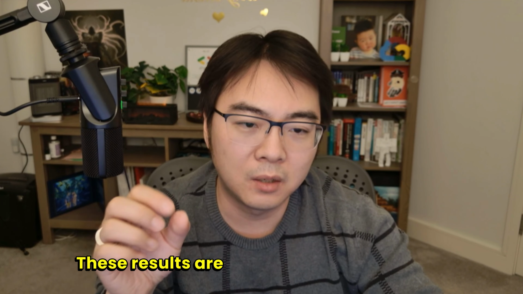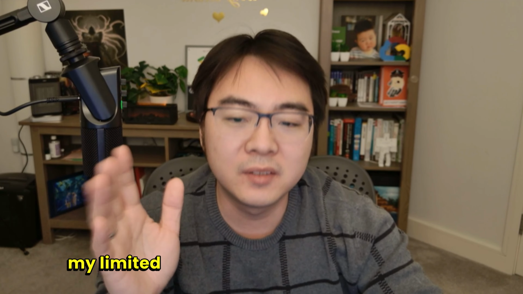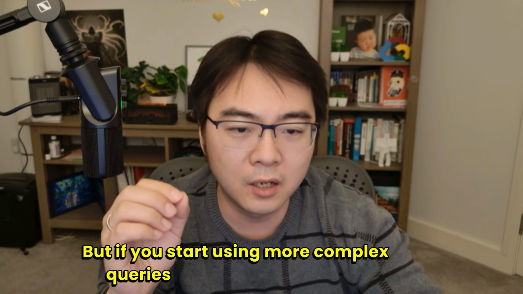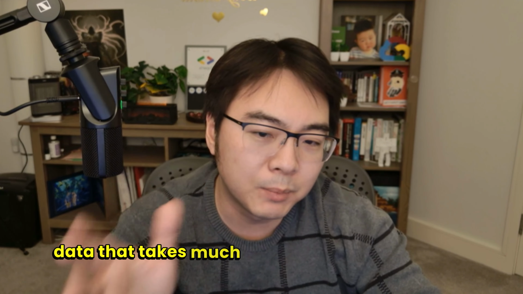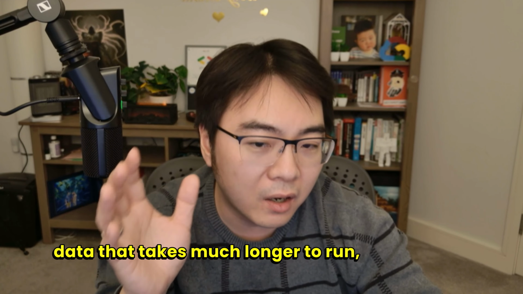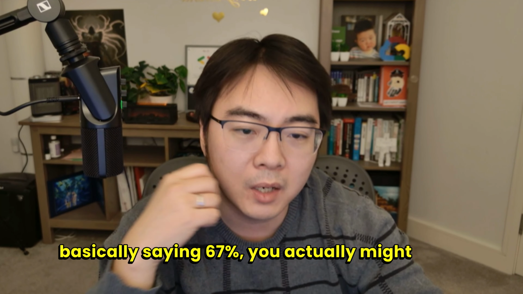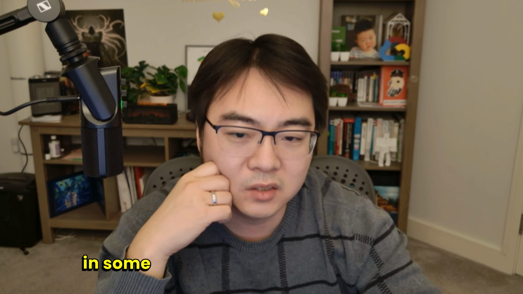These results are based on, obviously, my limited testing with simple queries. But if you start using more complex queries and processing larger data sets that take much longer to run, I think this could be a lot more substantial. So Google is basically saying 67%, and you actually might be able to get that in some of these very large queries. But I've not tried this yet.